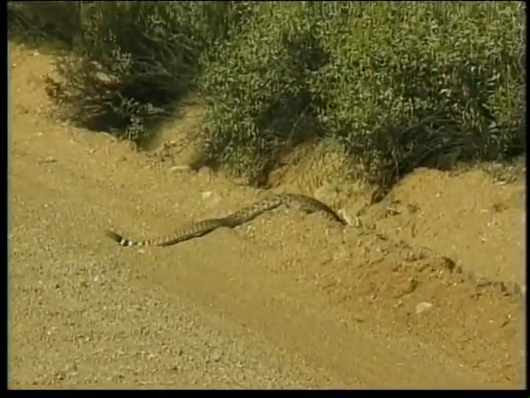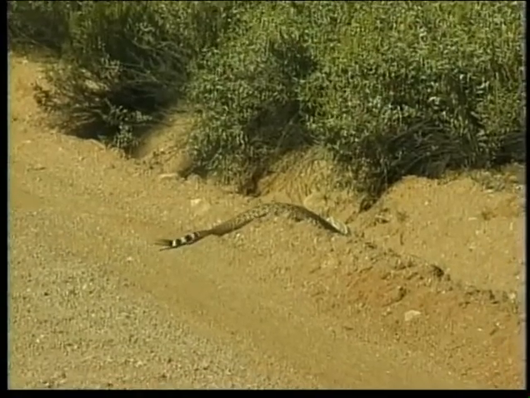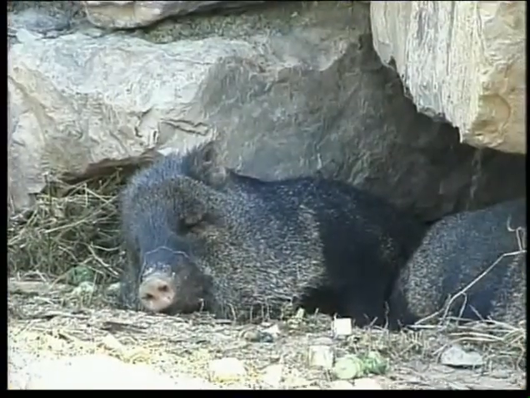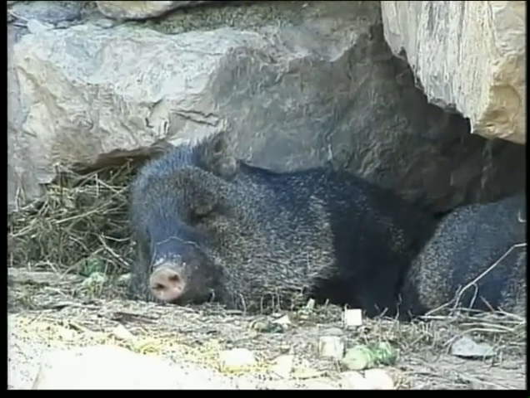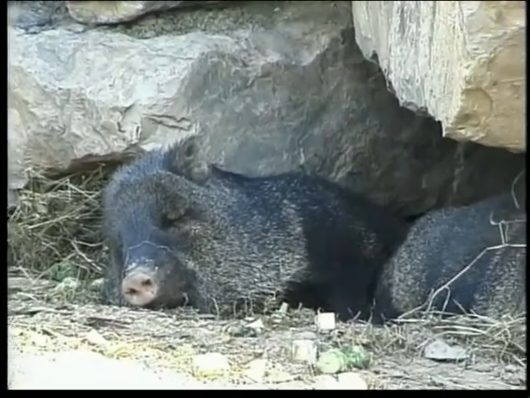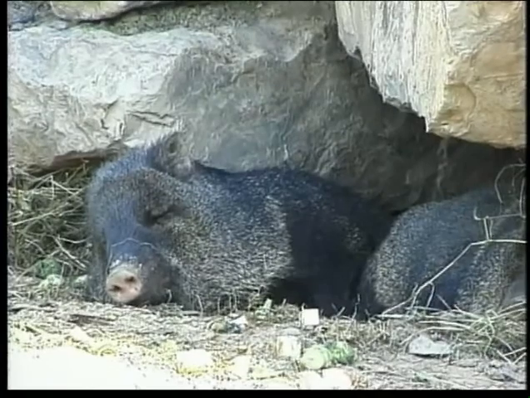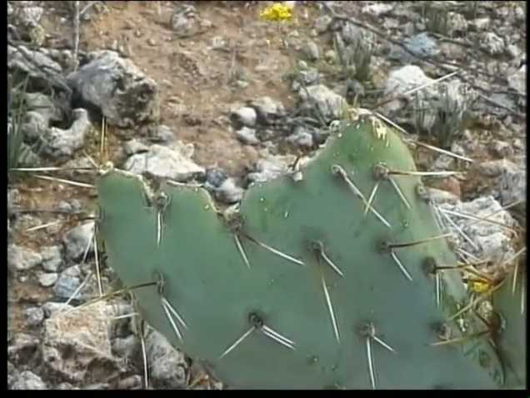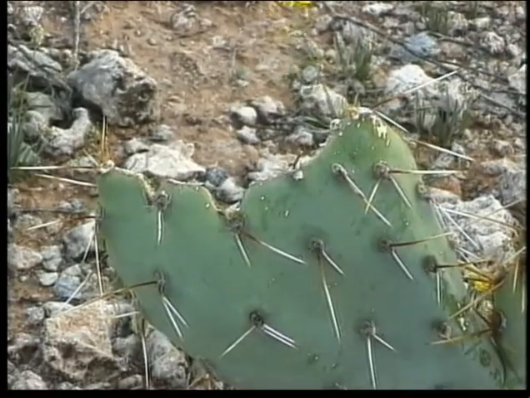Rattlesnakes and other reptiles are covered with scales, which help them prevent water loss. And these mammals, called javelinas, sleep during the intense heat of the day and travel at night when temperatures are cooler. They've even developed the amazing ability to eat prickly cactuses.